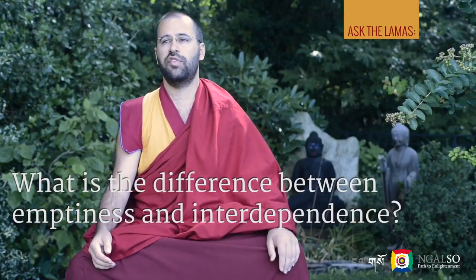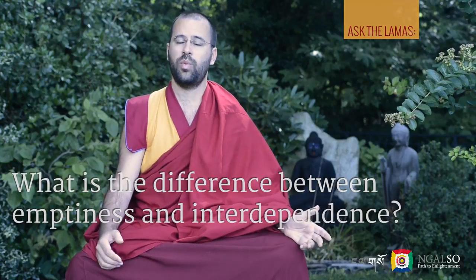Interdependence is how phenomena exist, while emptiness is the lack of the way how they do not exist. In other words, interdependence is the affirmation of how things are, and emptiness is the negation of how they are not.